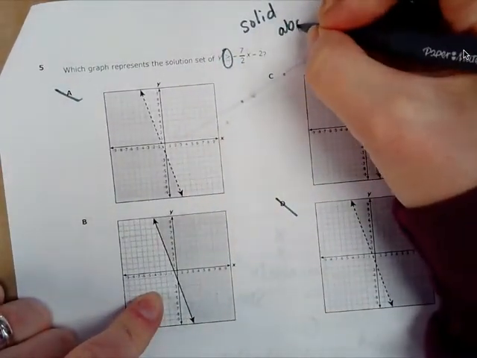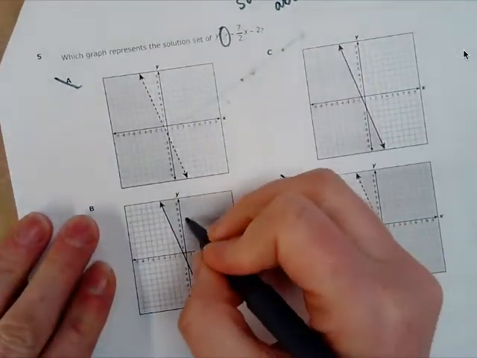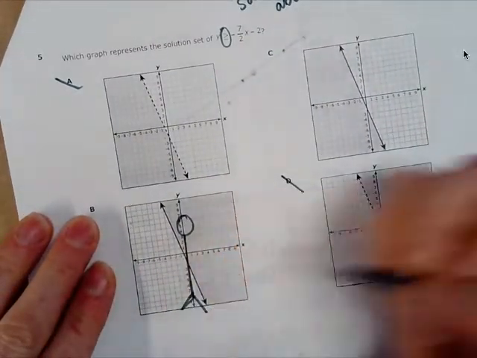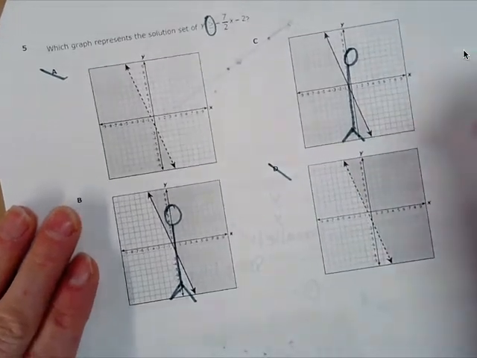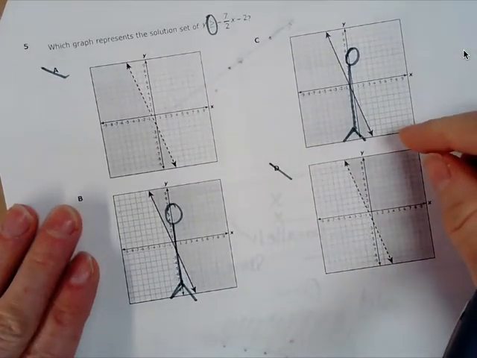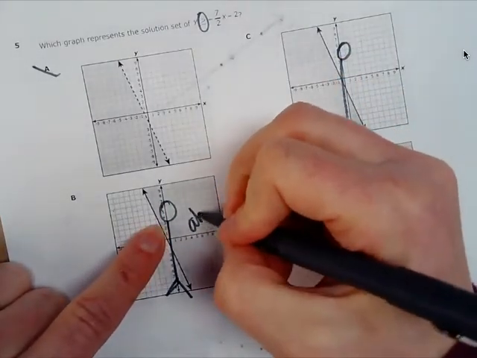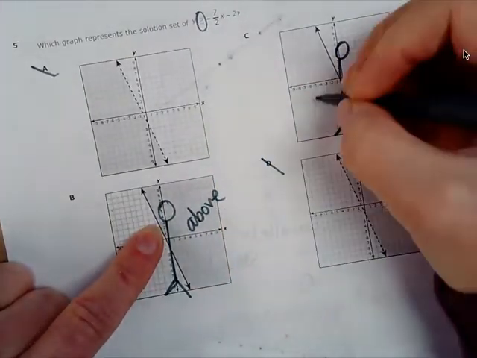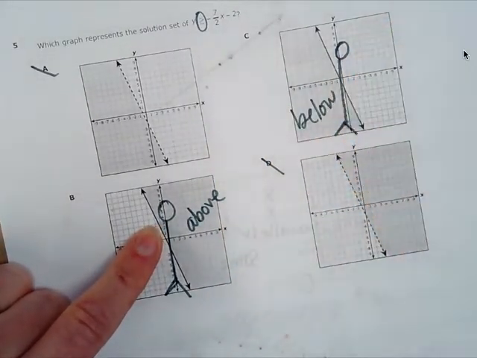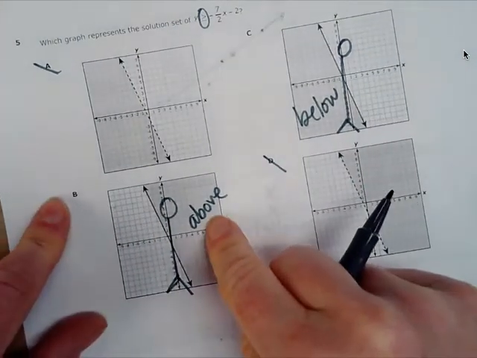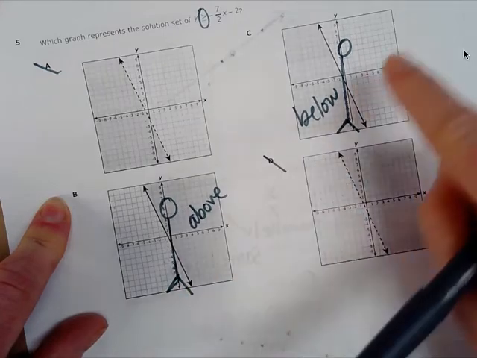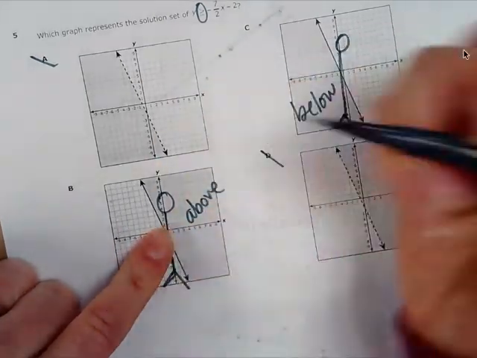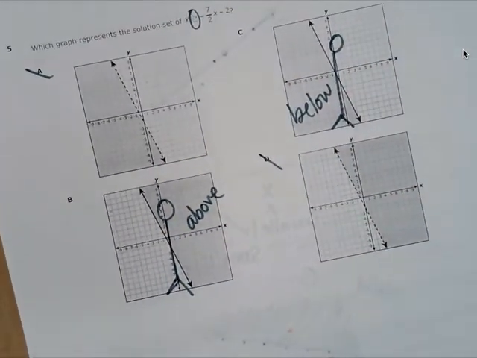Greater than means above. So think about your airplane arms. It's like he's doing the disco. So your head is where it's above. This is above. This one is below. So where your arms are, or where your head is, where it's above. Where your feet are, below. So this is shaded in the correct way. So B is your correct answer.